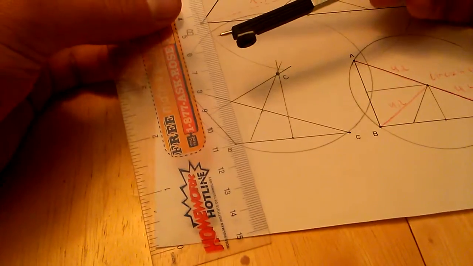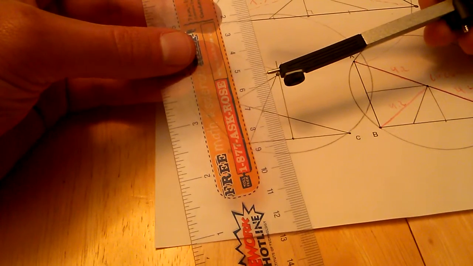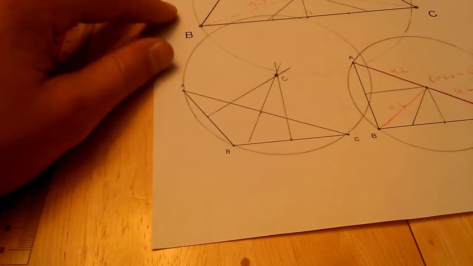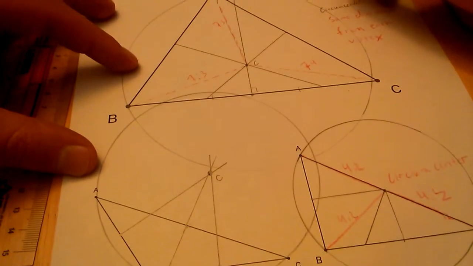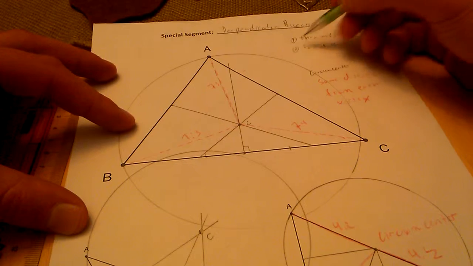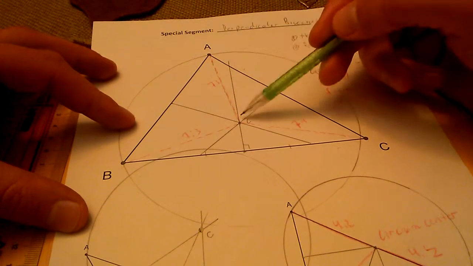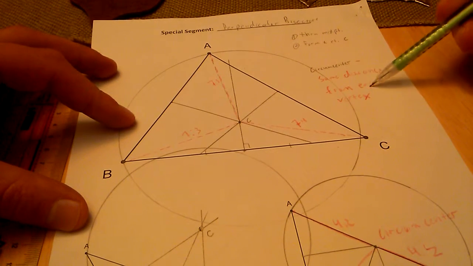So if I go on here, look at this and say, that looks like it is about 5.4 to each vertex. And that's how you make perpendicular bisectors. For step 1, we're going to go through the midpoint. Step 2, form a right angle going straight up. It's not necessarily going to hit the vertex, but once we create the circumcenter, it's the same distance from each vertex.